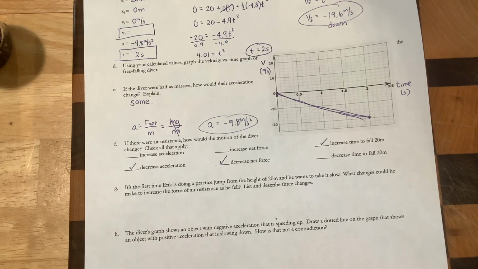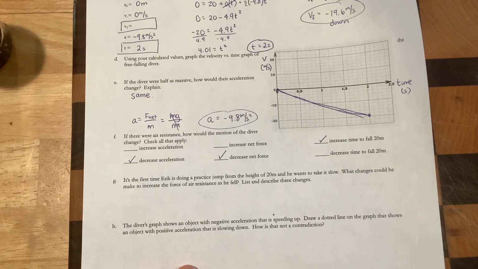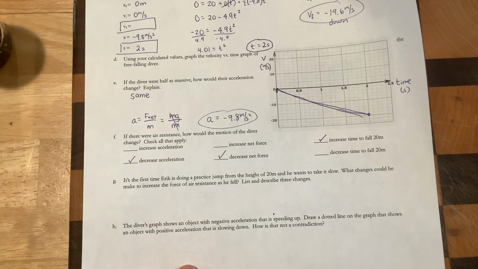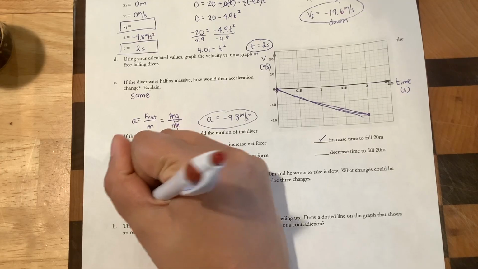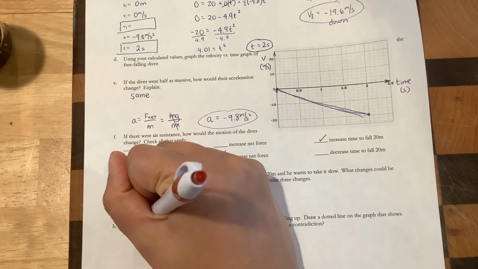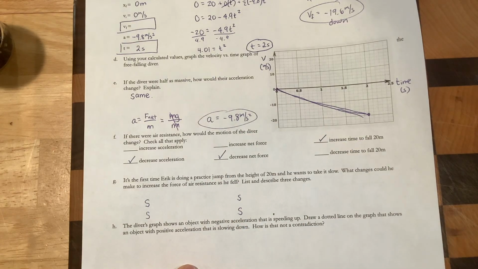G is asking about the 5 S's of air resistance. So Eric is looking to do a practice jump from a height of 20 meters, and he wants to take it slow. To make air resistance smaller, we need to think about the 5 S's. That's size, shape, surface area, surface material, and I'm going to leave speed off because he says he wants to go slow, so he knows speed is already a part of this.